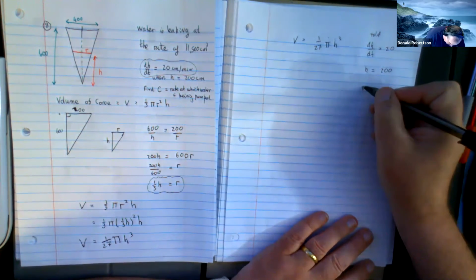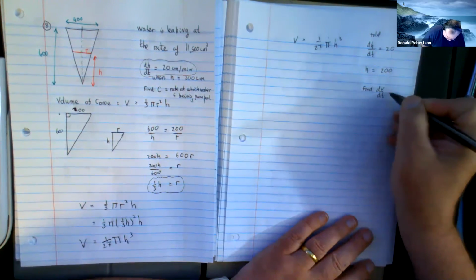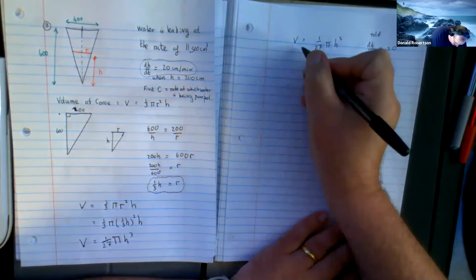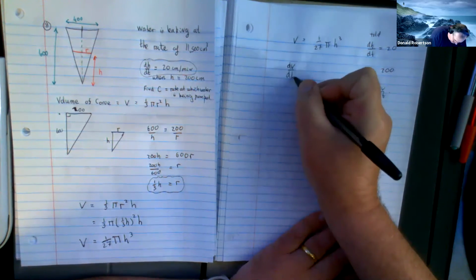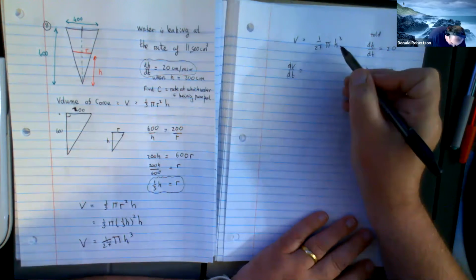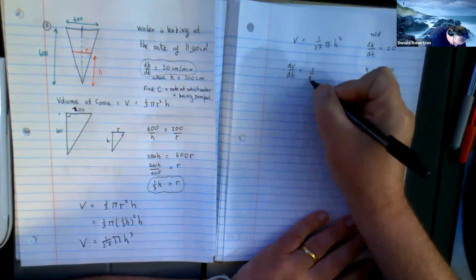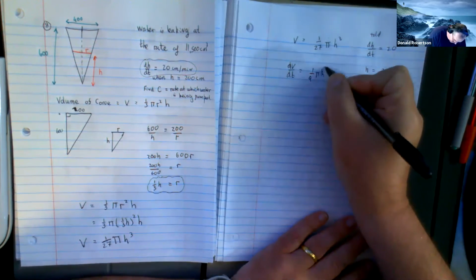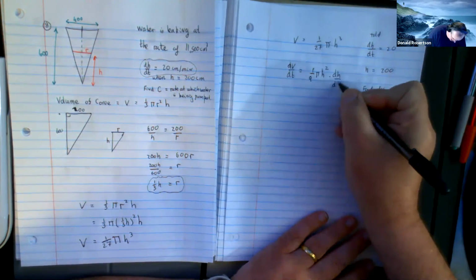And we're going to find this guy. Well, if you differentiate, you get dV by dt. If you differentiate this, well, you multiply by the power, so you get a 9th. You reduce the power by 1, and you finish with a dH by dt.